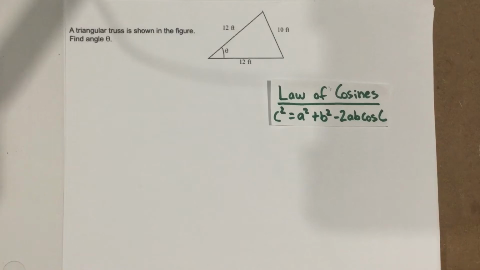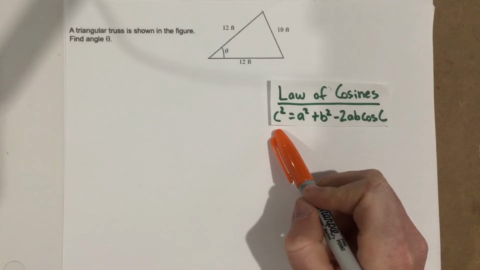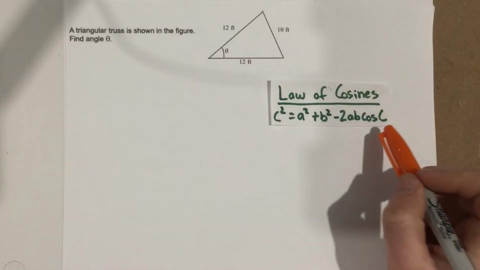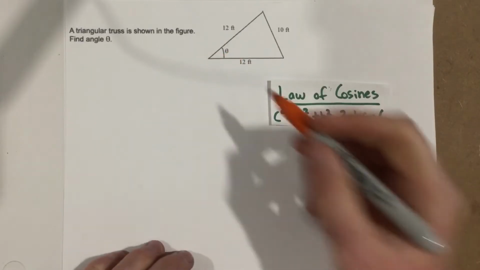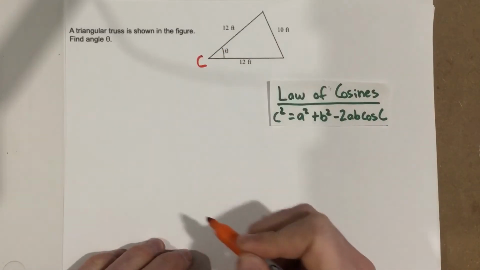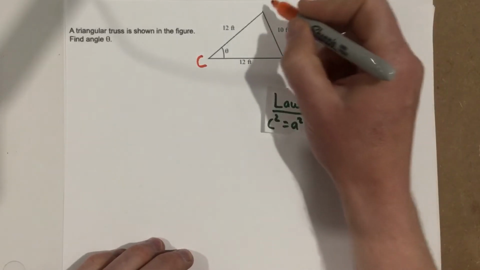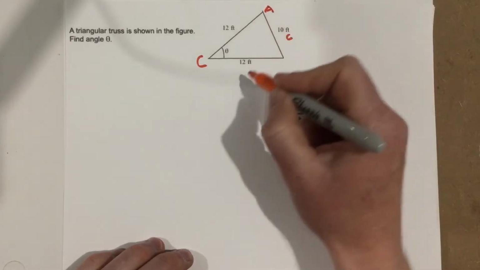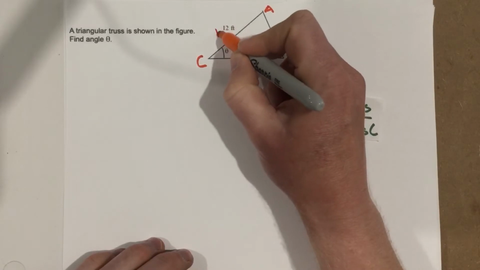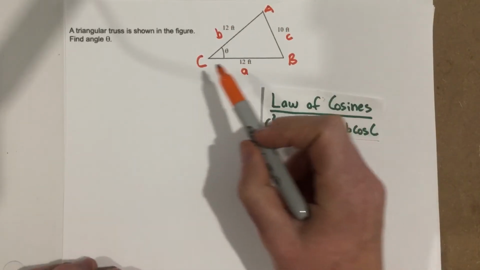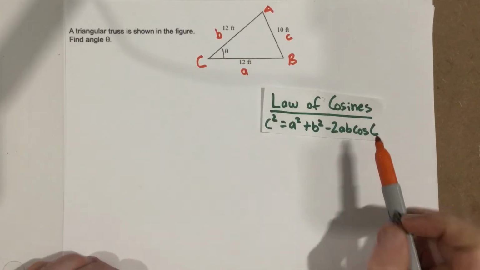Now you want to label this thing in a way so that your side C and your angle C includes angle theta. So I'm going to label this as my angle C. This would then be side C. This is going to be, and it doesn't matter for the other two, angle A, side A, angle B, side B. All right, the other two don't matter, but it's really important that we have angle C being theta so we can actually find that.